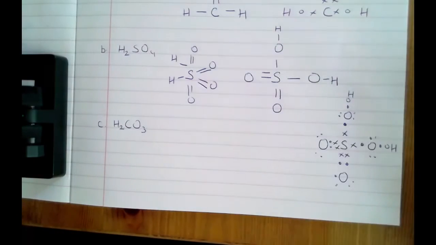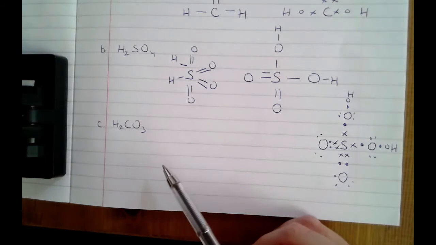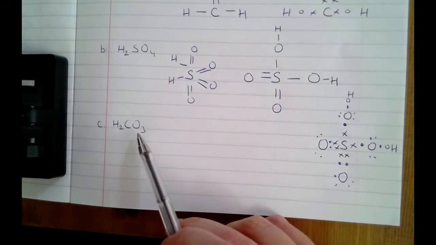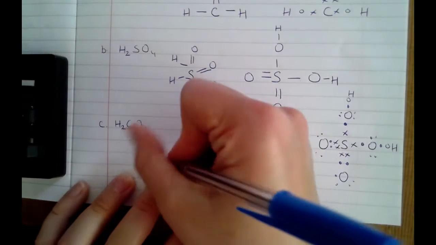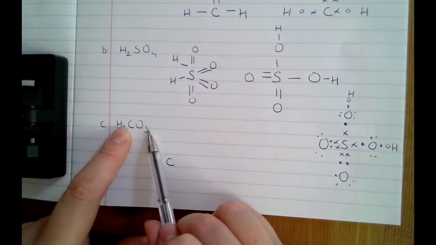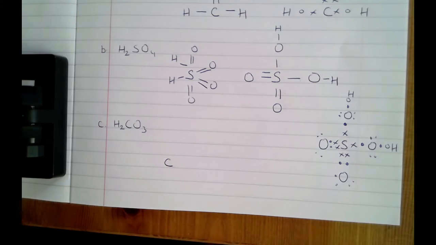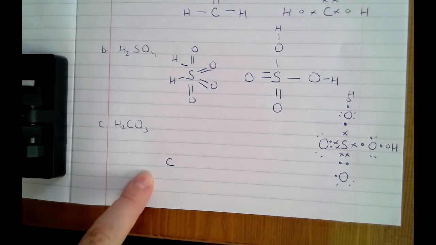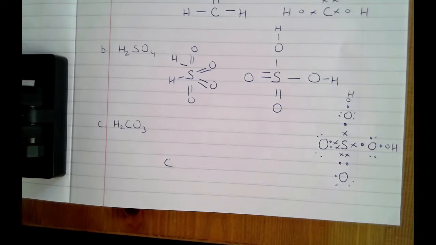The last one, something similar, H2CO3. I'm going to put carbon in the center. I've only got 1 carbon, and it can form the most bonds. It can form 4 bonds in total. So I put carbon in the center. Now I've got 5 atoms, 2 hydrogens and 3 oxygens. So hopefully straight away you should know you can't just put them all around carbon. Carbon can have a max of 4 bonds, so I can't have 5 atoms bonding to it.